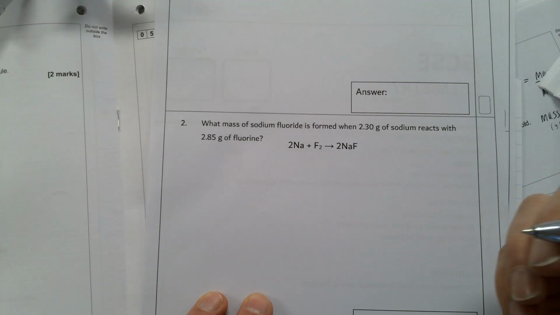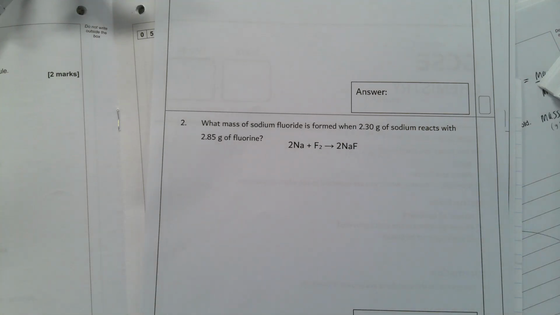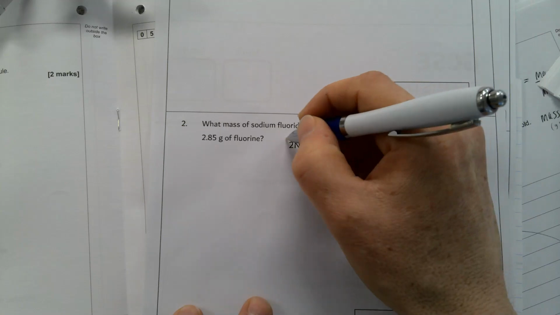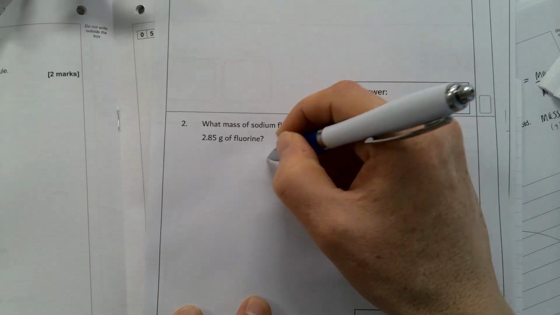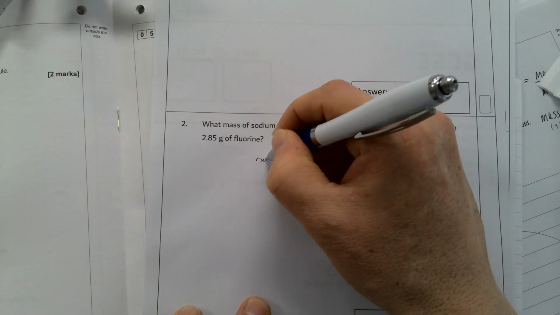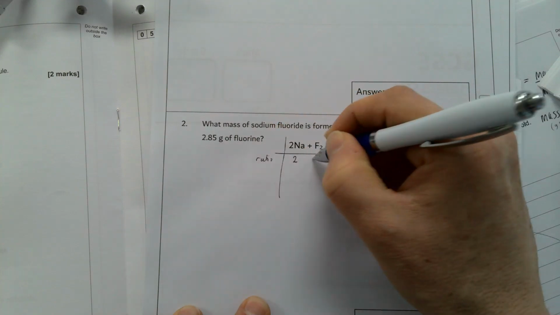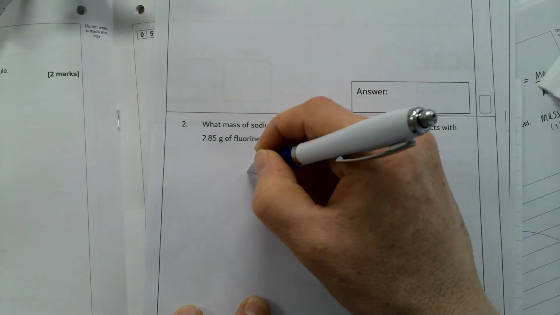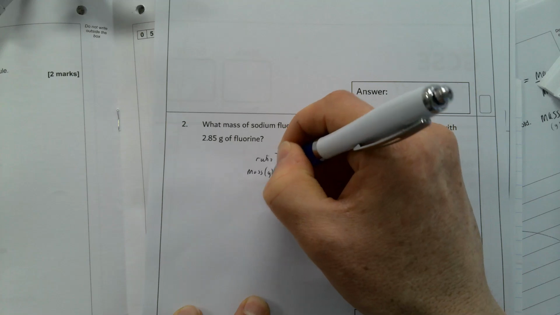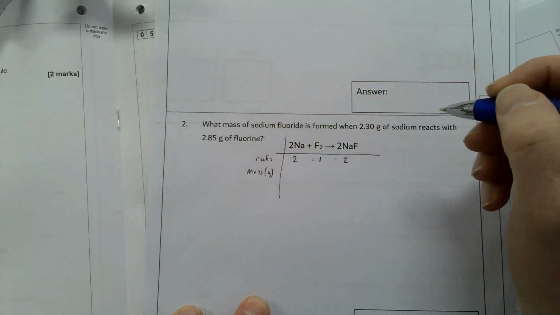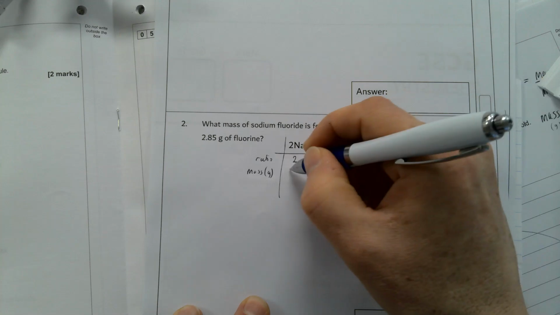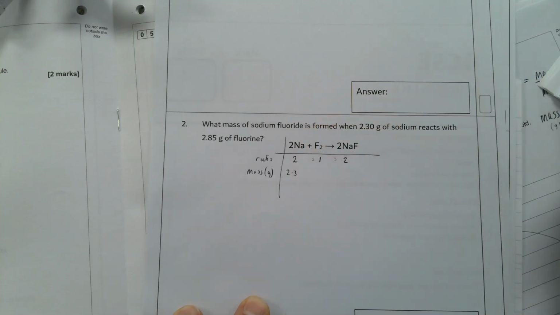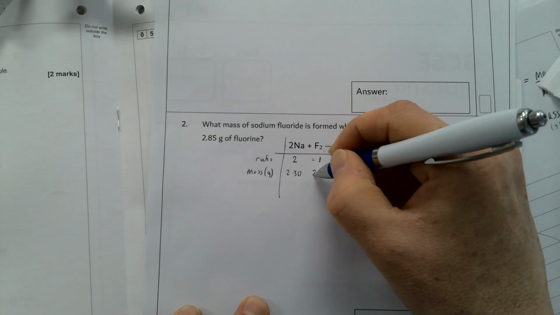There's a special way of doing this that I'm not a fan of, but the exam board asks, so I'm going to do it the way that they want you to do it. Okay, so please do it this way. So again, set out the molar ratio, just to show the exam board we know what we're doing. It's 2 to 1 to 2, and then fill in what you know, which is the mass in grams of the sodium, which is 2.3, and fluorine, which is 2.85.